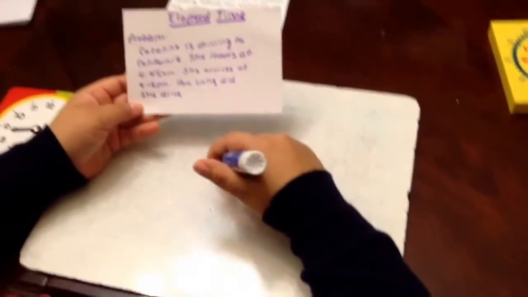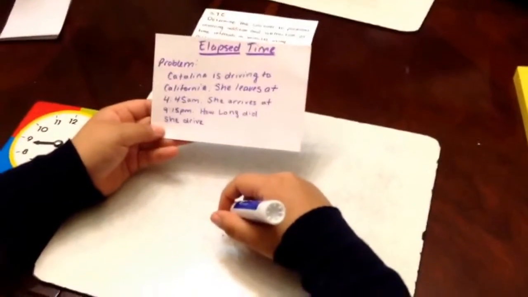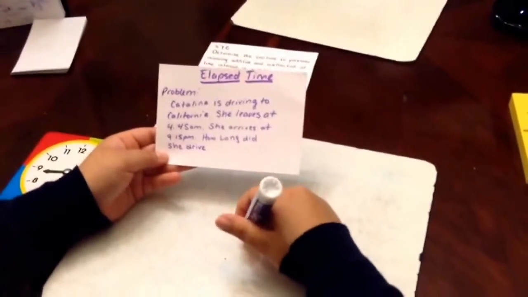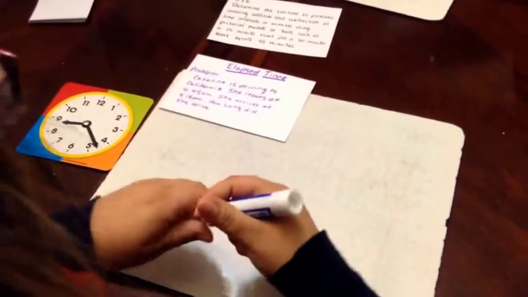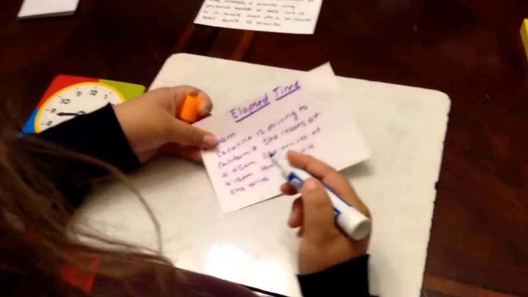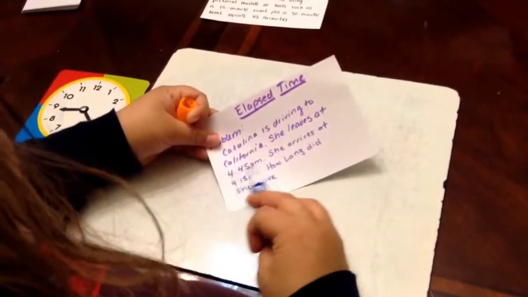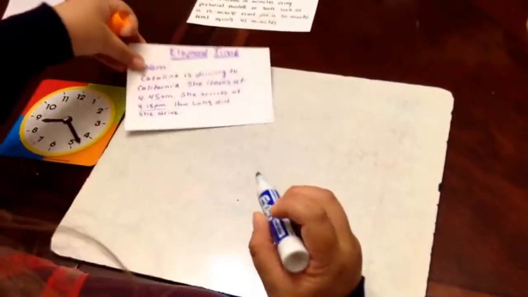Our problem is Catalina is driving to California. She leaves at 4:45. She arrives at 9:15. How long did she drive? Okay, so the numbers that we're going to be looking at are 4:45 and 9:15.